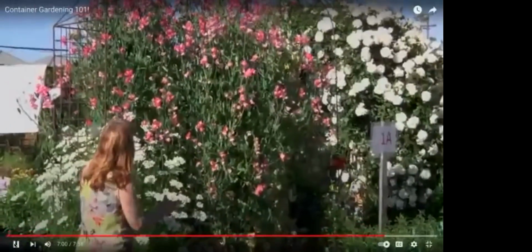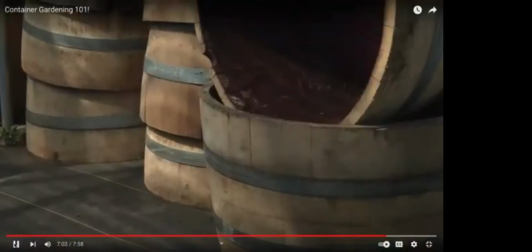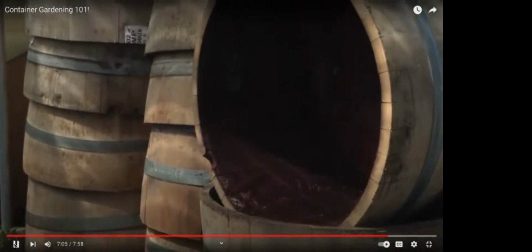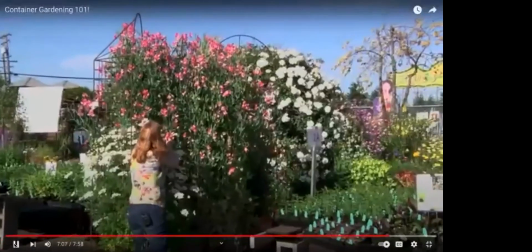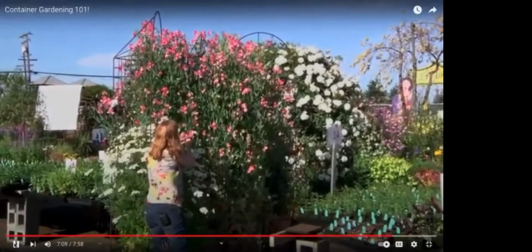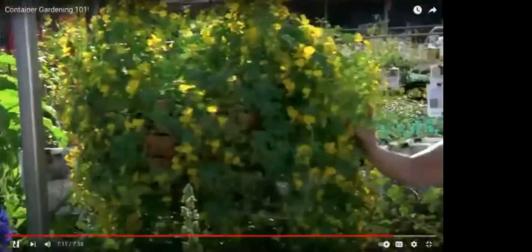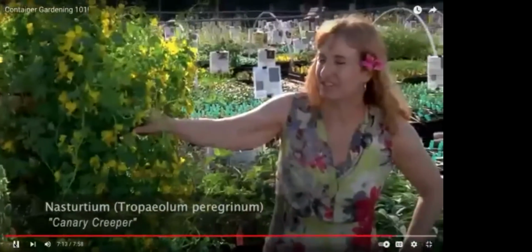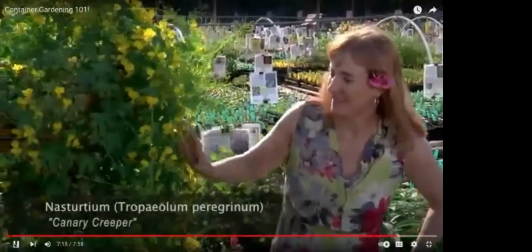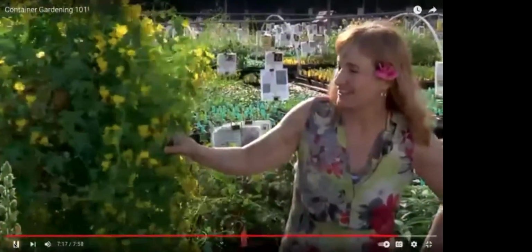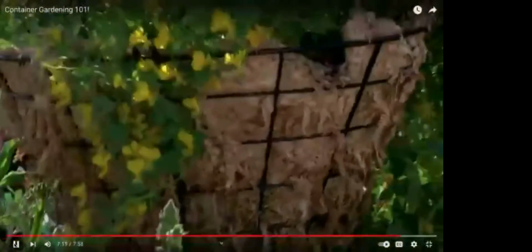Wow, look at these. These are sweet peas in containers. There's 3 plants in a barrel. And are they not insane? They're so big. This is Canary Creeper Nasturtium. And the reason it looks so good is look at the size of that basket.